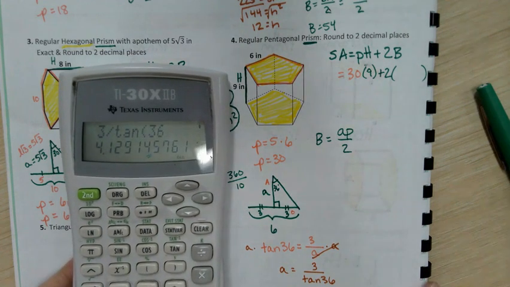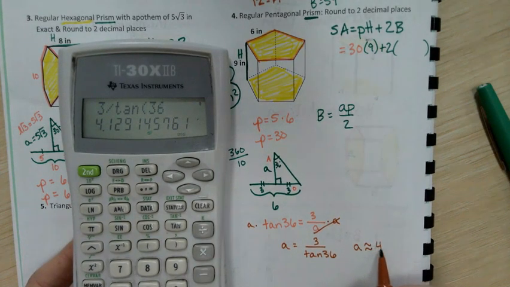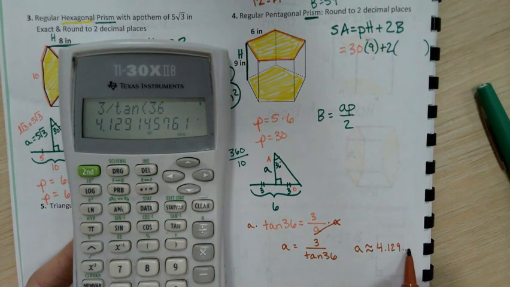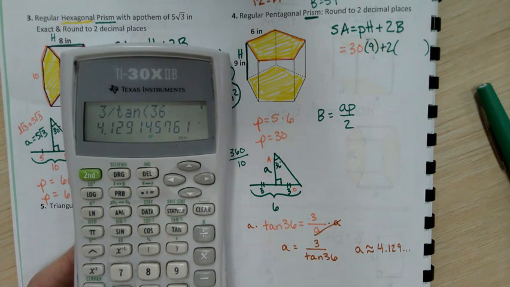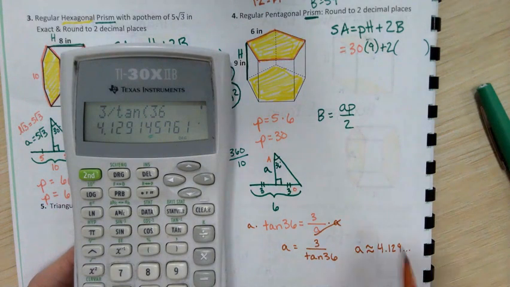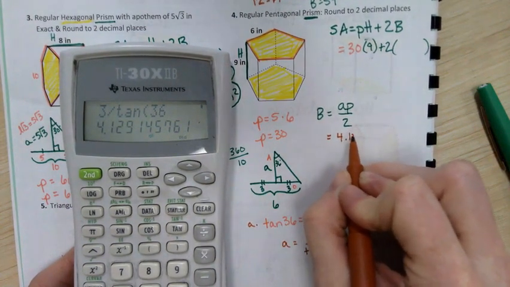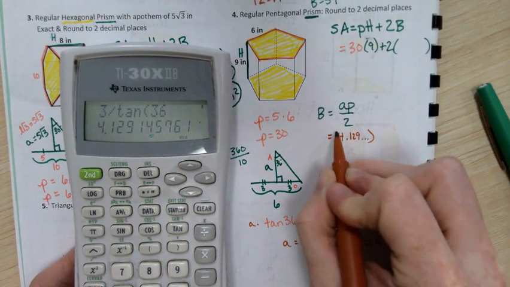So although we're going to write that down, the apothem is close to 4.129. I'm not actually going to round it because this is nowhere near the end of my calculations. So I'm going to keep that apothem value in my calculator, 4.129 with a bunch of decimal places.